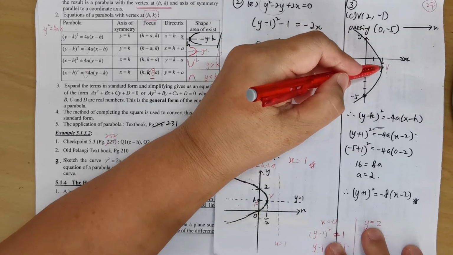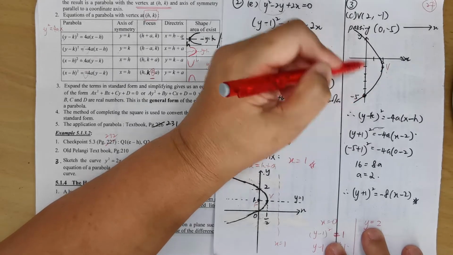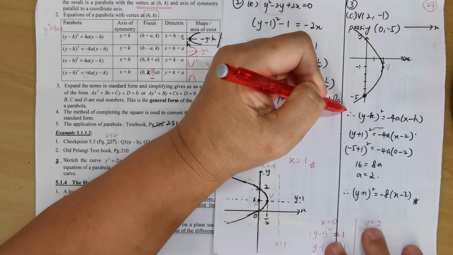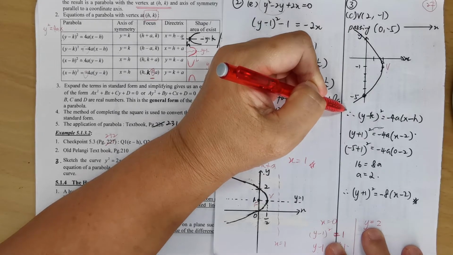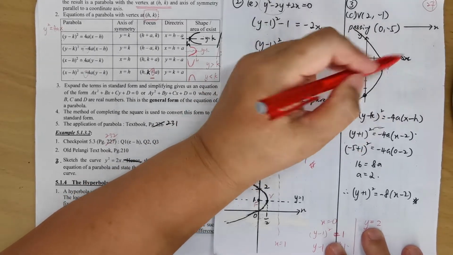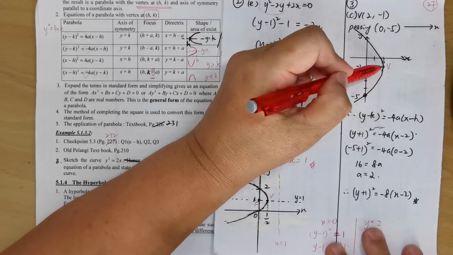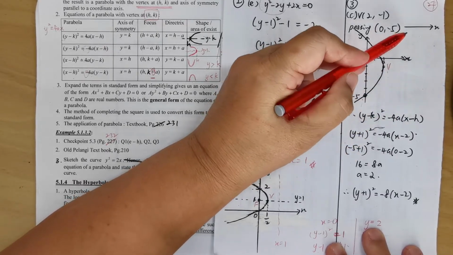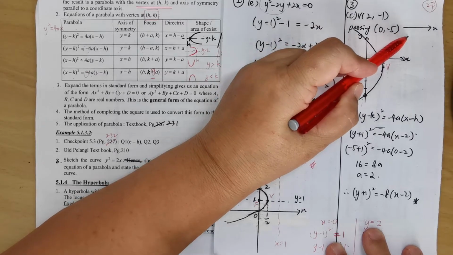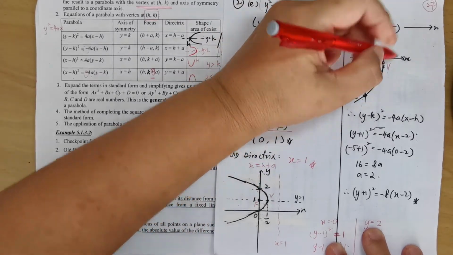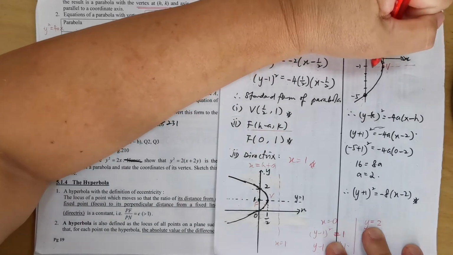So if this is the vertex and it must pass through this point, the only way is like this, right? It cannot be like this. If like this, then cannot pass through here. So maybe you will say, hey teacher, can the vertex be like this and pass through here? No, because just now remember, they say the axis of symmetry is horizontal. If this is the vertex, the axis of symmetry must be like this.